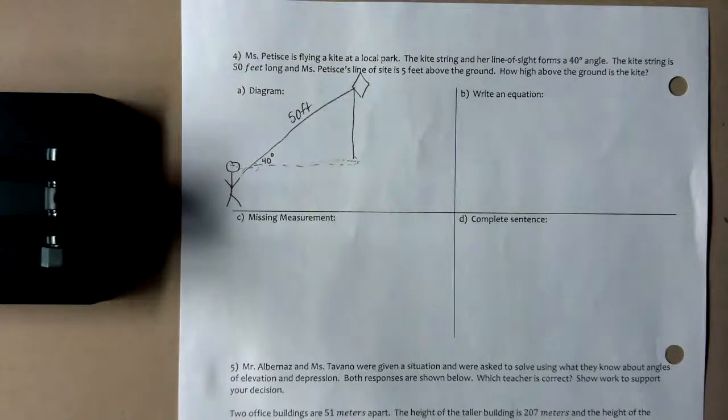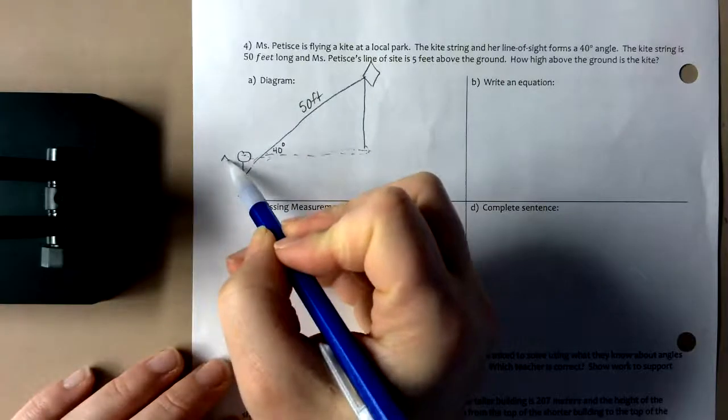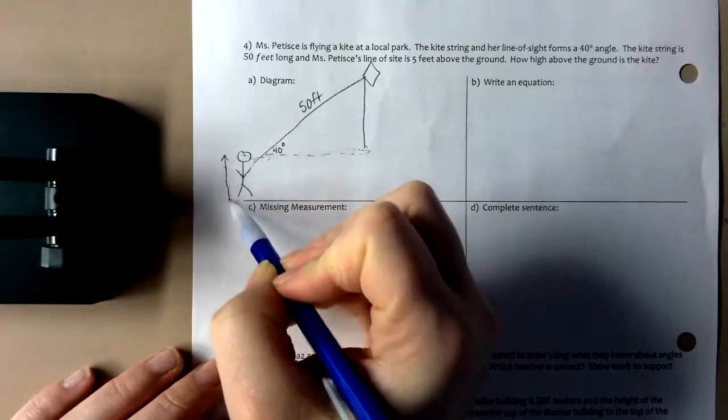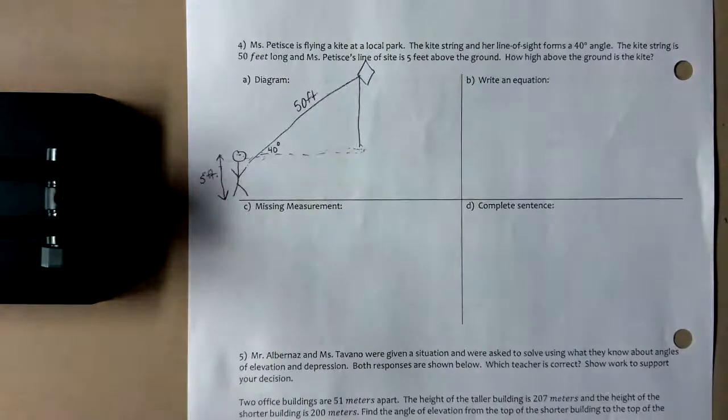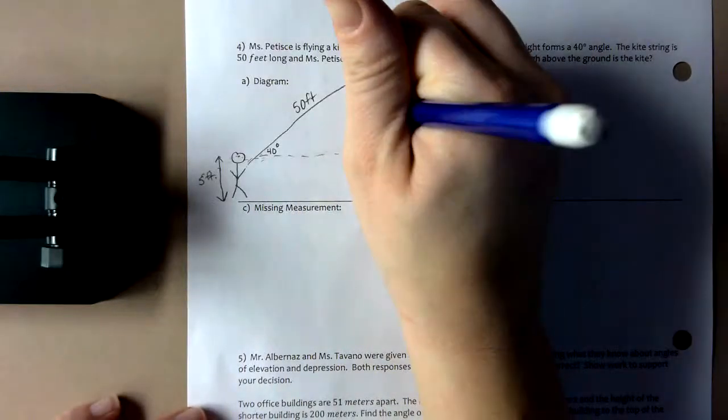So that means the distance from here to the ground is 5 feet, which we'll need to use at the end of the problem. It's asking, how high above the ground is the kite? So we need to find this side here.